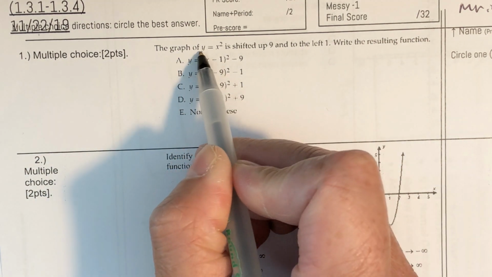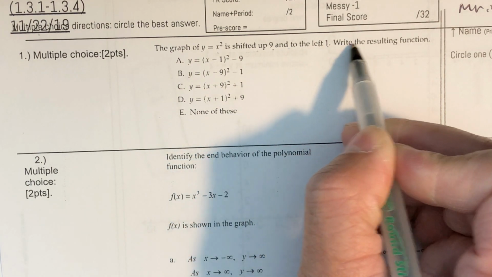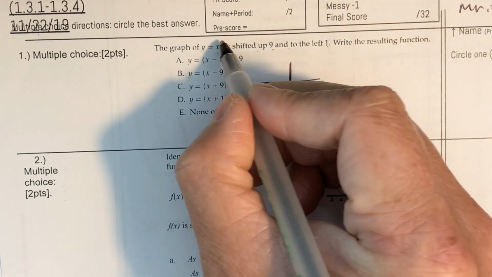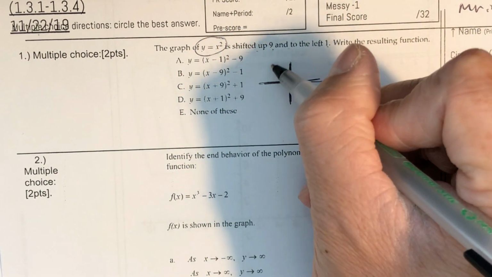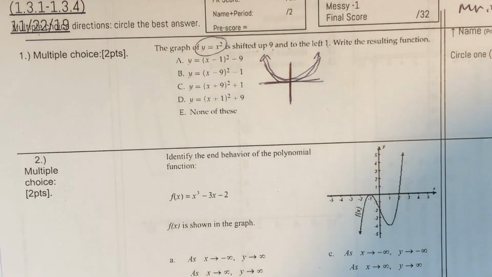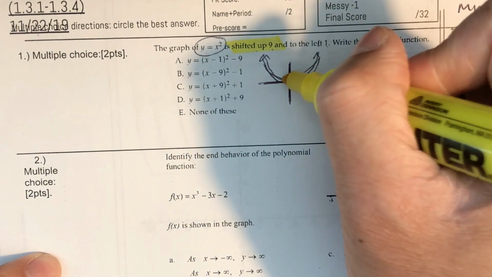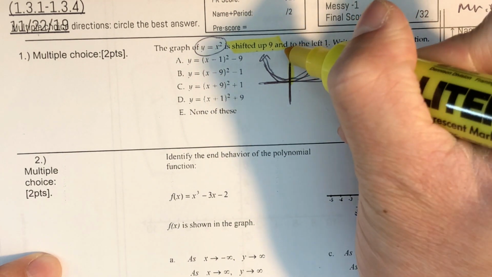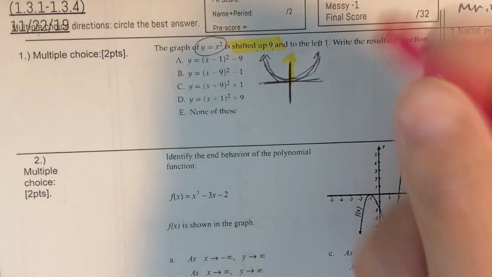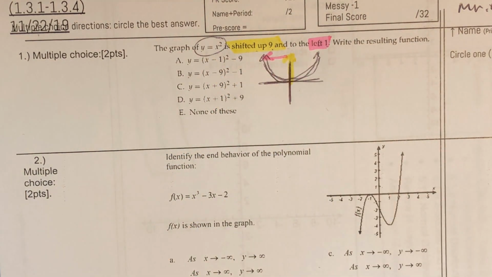Question number 1, the graph of y equals x squared is shifted up 9 units and to the left 1. Write the resulting function. So these are transformations. X squared looks something like this. And then if it's shifted up 9 units, then your graph's going to move up here. And then if it's to the left 1, it's going to go in this direction.